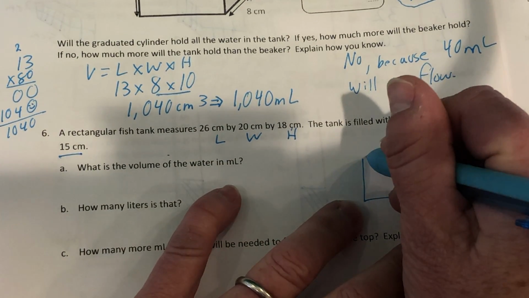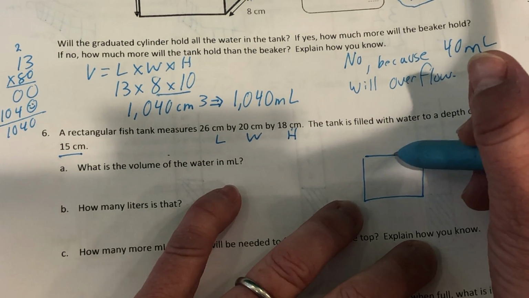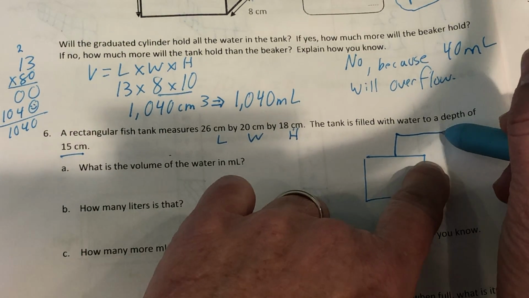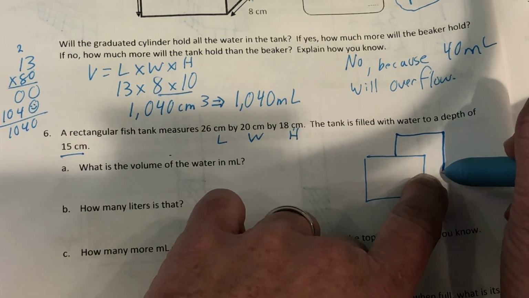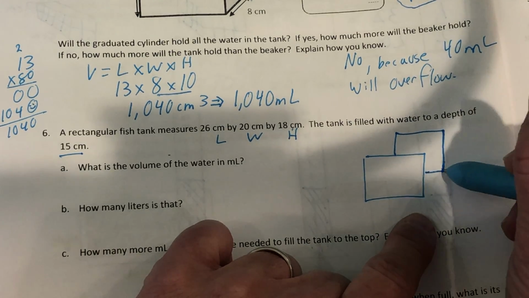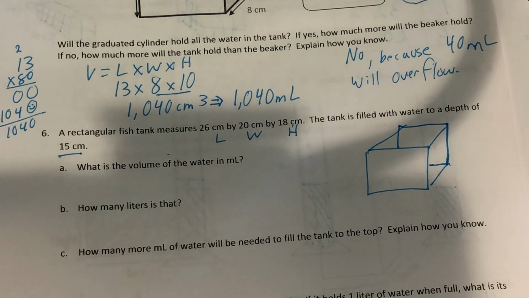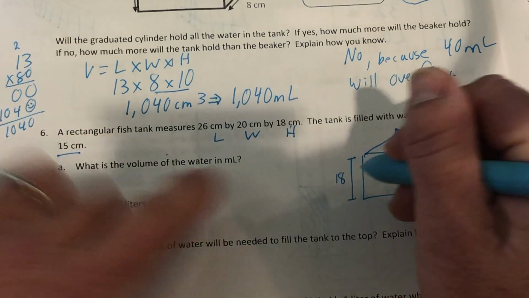Here's my rectangle. Then I'm going to draw another rectangle the same size. I'm going to start halfway. I'm going to go halfway up, half that height, straight across, exactly this length, straight down, halfway. So I'm about halfway in that rectangle, and then I'm going to connect them. So if this was my fish tank, looks something like that. I know that this height is 18 according to this.